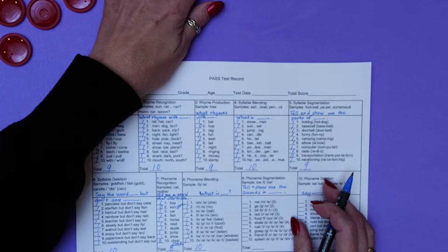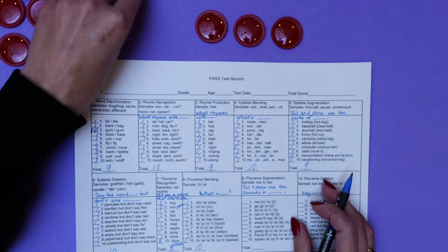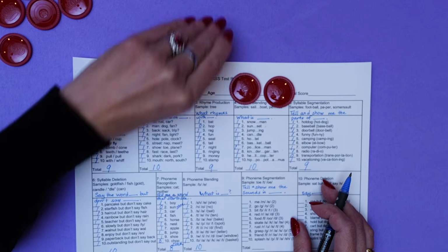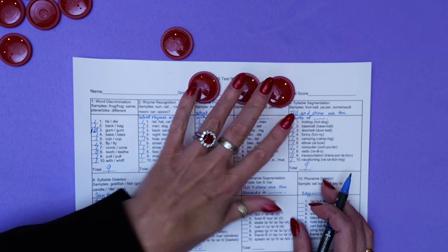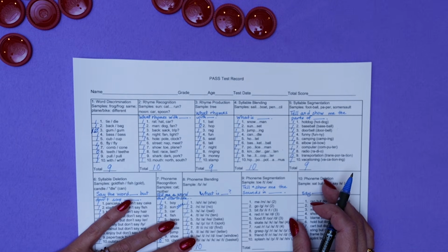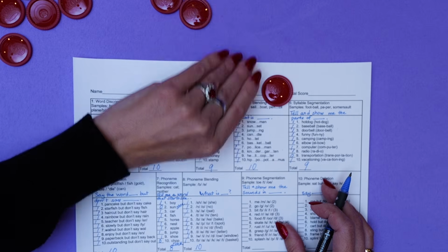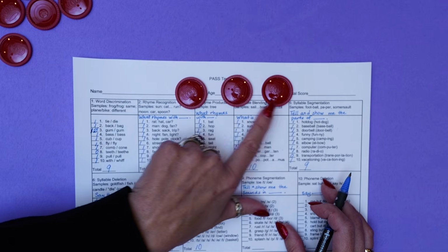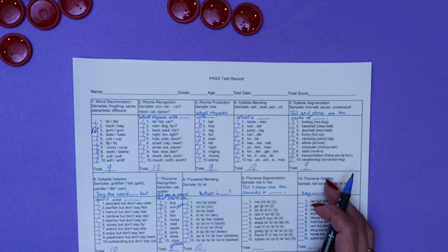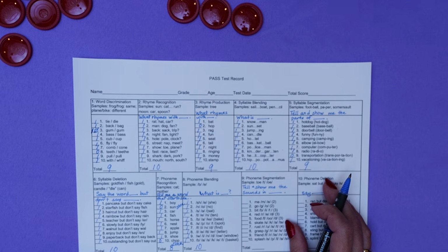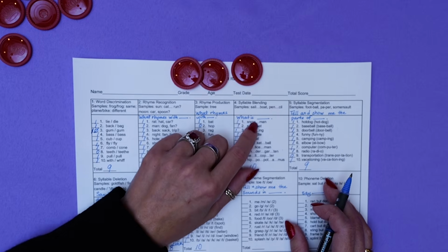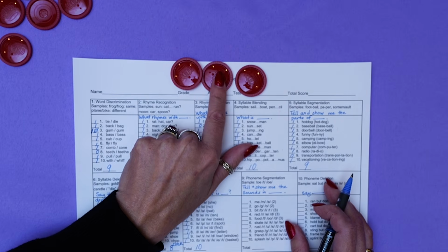I'm going to use the tokens to show you all the sounds in a word. The word time would be t-i-m, t-i-m, time. The word play would be p-l-a, p-l-a, play. Tell and show me the sounds in toe. The sounds in toe are t-o, toe.